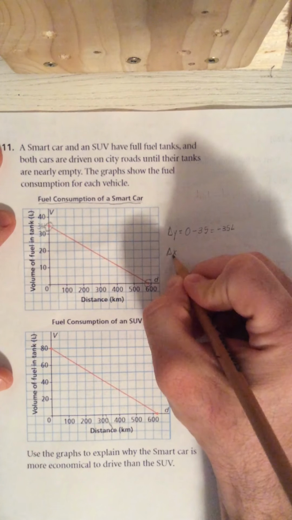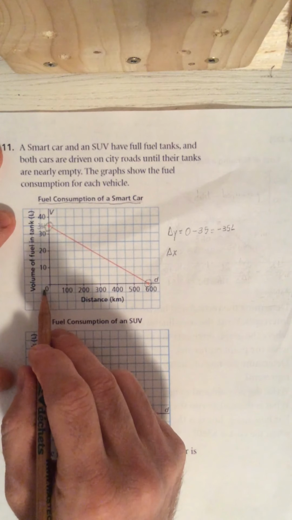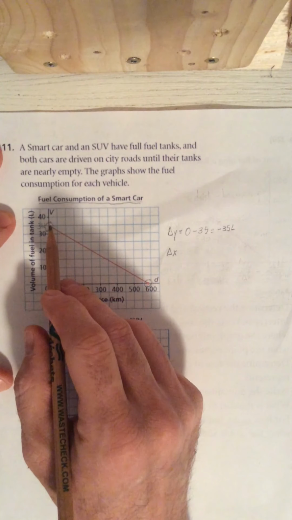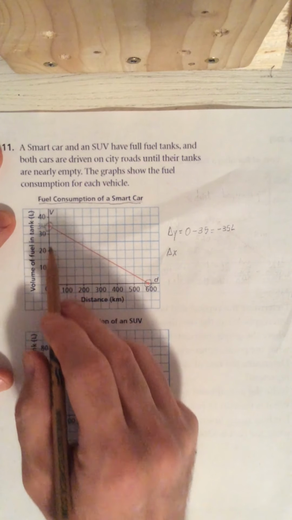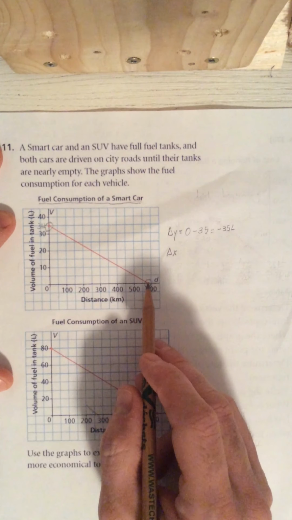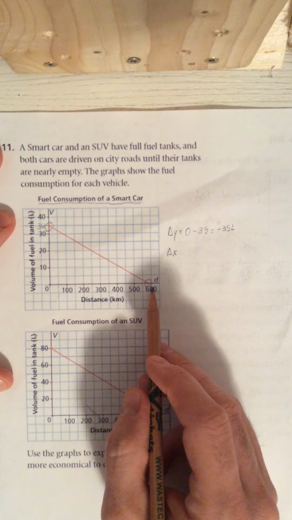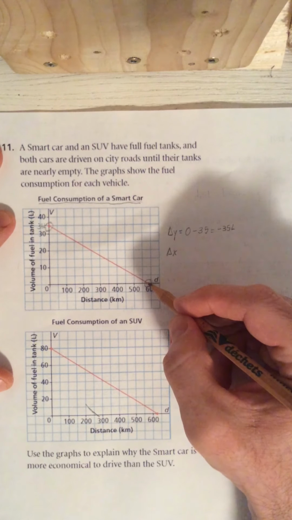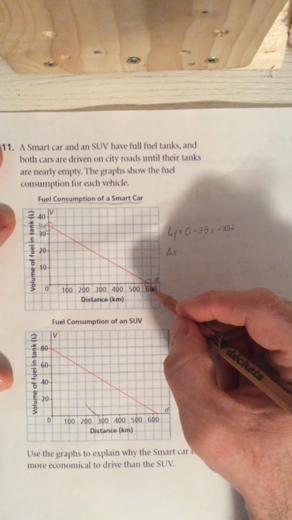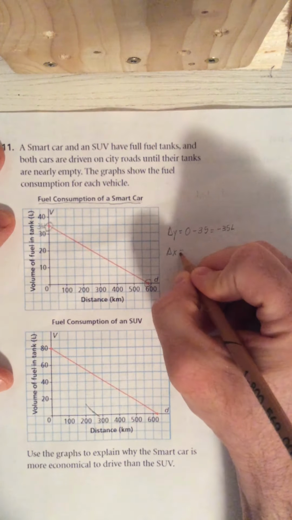For the change in x, we look along here at the independent variable values. Looking at these 2 points, initially when the car had 35 liters of gas, it hadn't driven any kilometers. But by the end, it has driven somewhere between 550 and 600 kilometers. Since it's a little way past halfway between these two data values, I'm going to say it's probably about 580.